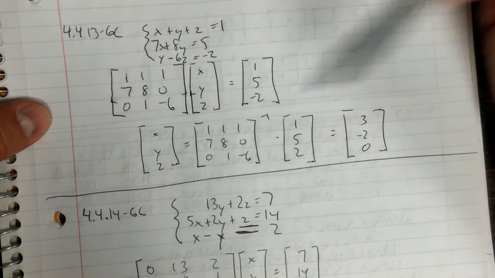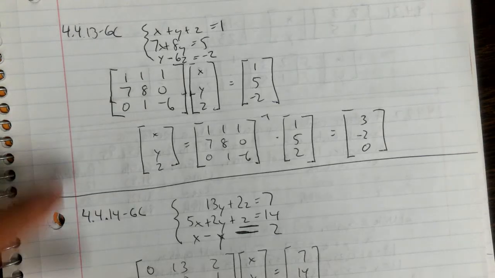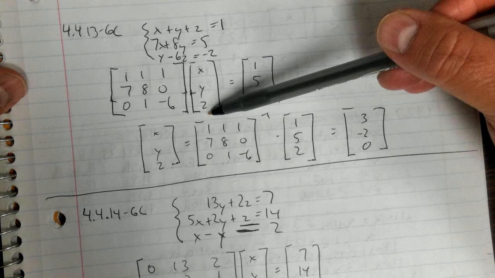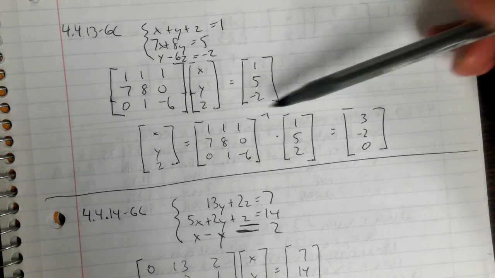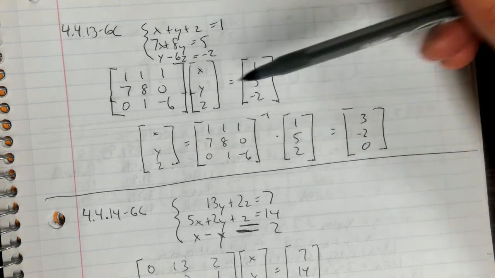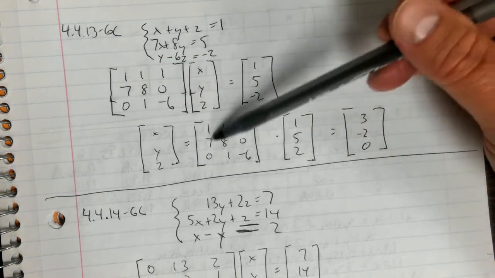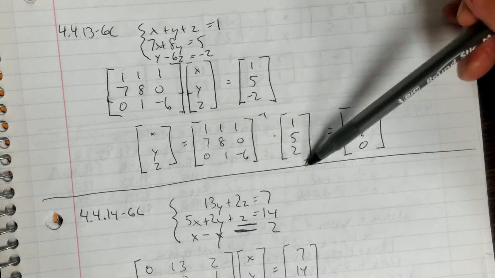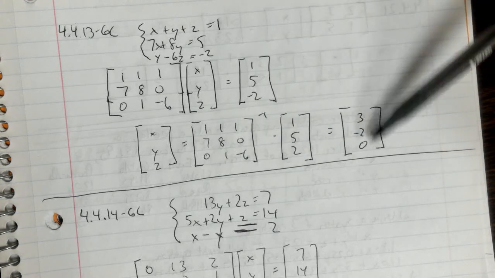And then you have 1 and -6. So make sure you type in your numbers, and then you have your X, Y, Z, and then you have your constants. So again, to solve it, you keep your X, Y, Z where it is. You put this exact same thing here to the -1 power, and then times this one, and that gives you your answer.